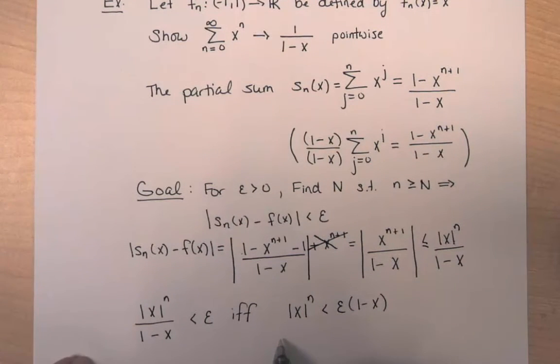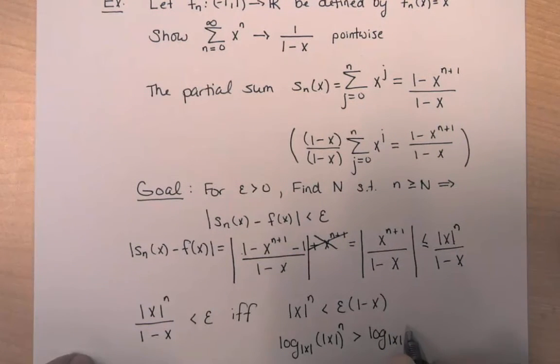Well, that's true if I take the log base absolute value of x of both sides. By the way, the absolute value of x is strictly between 0 and 1. So it's a decreasing function, which means this sign flips. n is greater than log base absolute value of x of epsilon times 1 minus x.